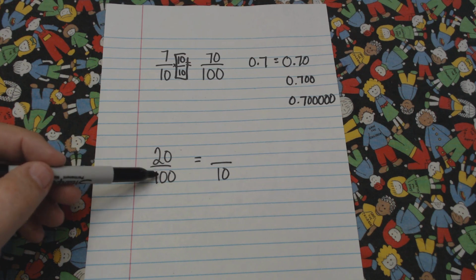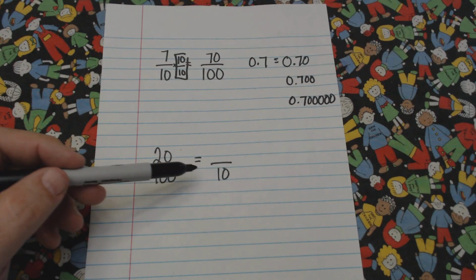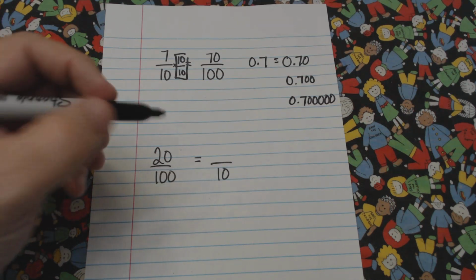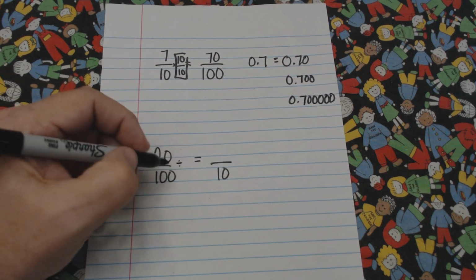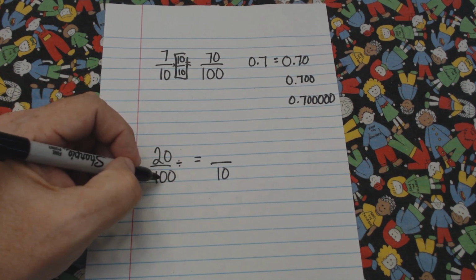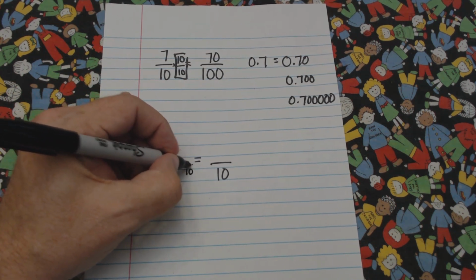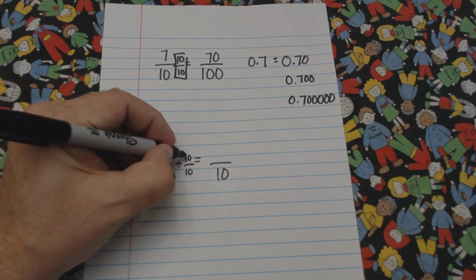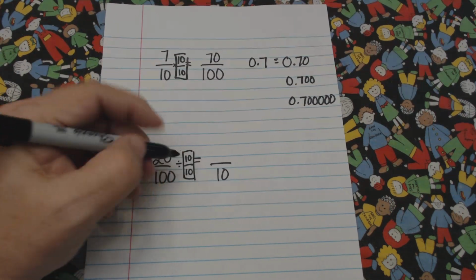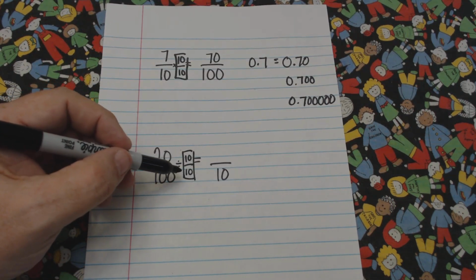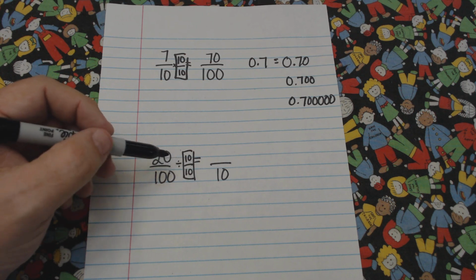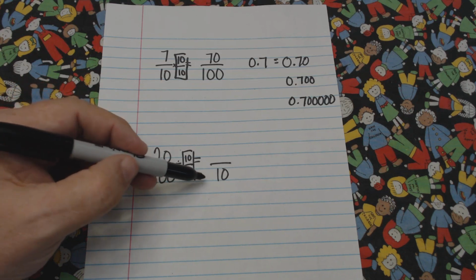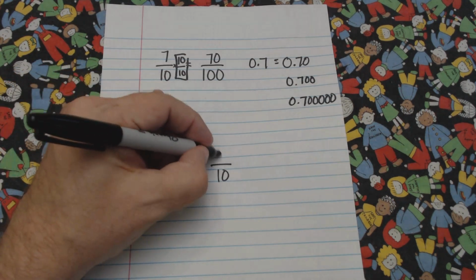So here we have 20 hundredths, and we want to know how many tenths that is equal to. So we ask ourselves, how do we go from hundredths to tenths? And we do that with division, because we need to decrease the number. So 100 divided by 10 equals 10. Again, whatever we do on the bottom, we do on the top. And again, the identity property kicks in. Anytime I divide by 1, I do not change the value of the number. So 100 divided by 10 was 10. 20 divided by 10 is 2.